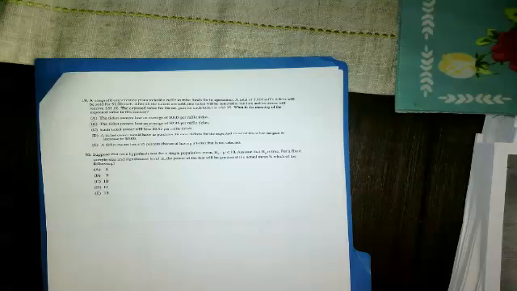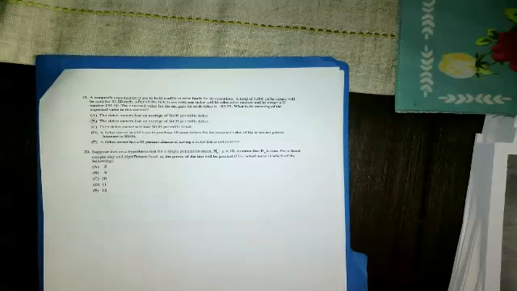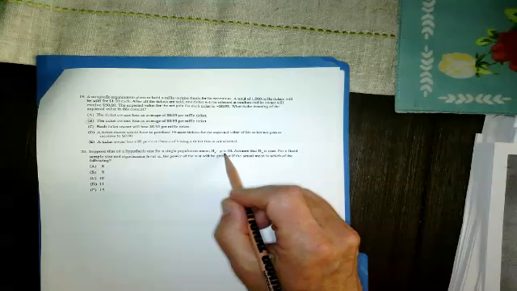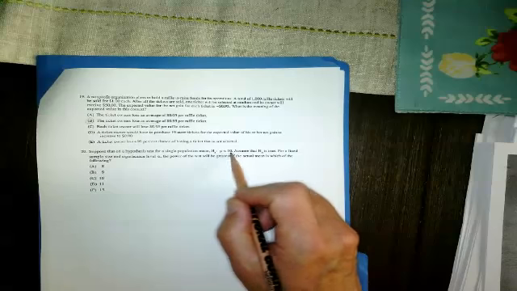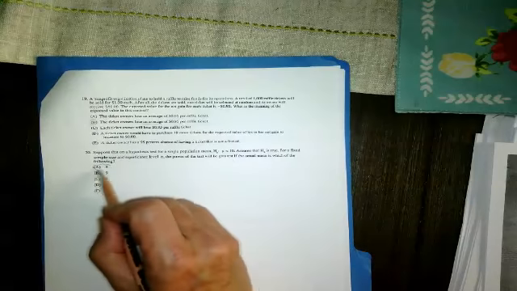Okay, number 20, last one of this set. Suppose that on a hypothesis test, the single population is mu is less than 10. Assume that that is true. For a fixed sample size and significance level alpha, the power of the test will be greatest if the actual mean is which of the following. That means it gives me the best chance of rejecting the null. And since this is less than, it's going to be the smallest number given compared to 10. And in that case, it's A.